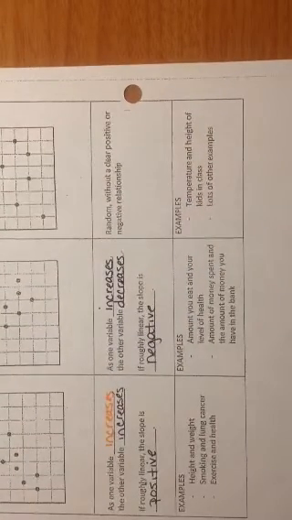Examples: the amount you eat and your level of health. The more I eat or stuff, or eat the wrong things, my health declines. The amount of money spent and the amount of money you have in the bank. The more I spend, the less likely it is that I'm going to have in the bank. That's a negative association. There's an association, but it's negative.